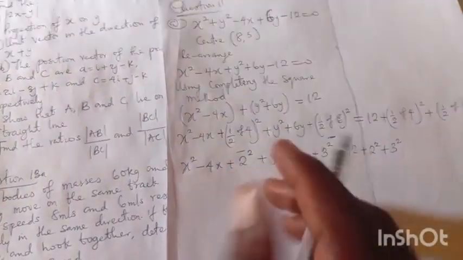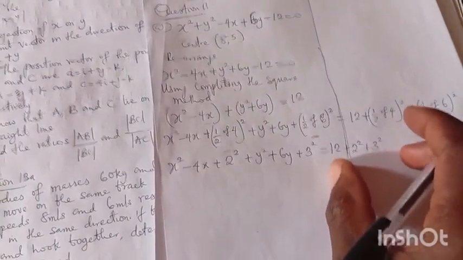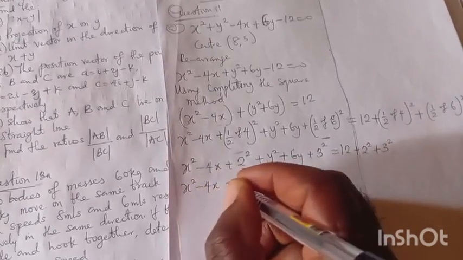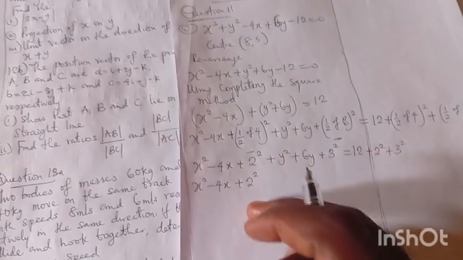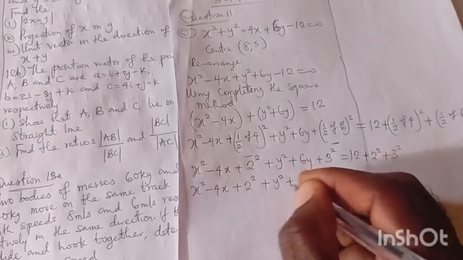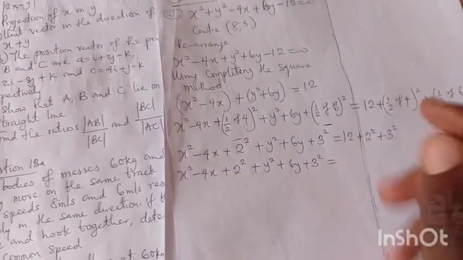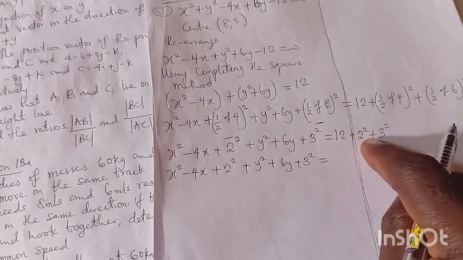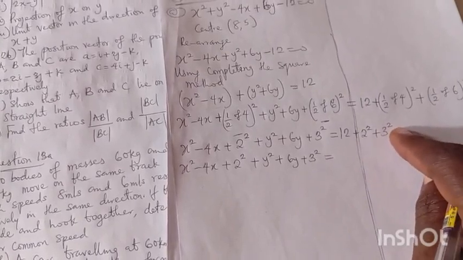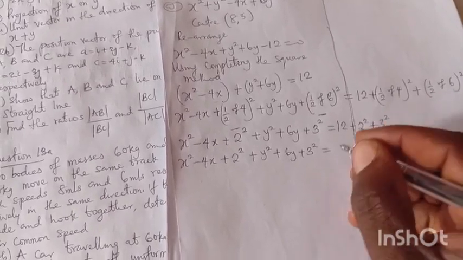So here we are now. Look at what I want to do next. Before I do something next, let me reduce the numbers by simplifying. I will have x squared minus 4x plus 2 square. You may wonder why this 2 square, I'm not turning into 4. I will tell you after this step. y square plus 6y plus 3 square equals 12. You know, 2 square is 4. And the 3 square is what? Is 9. 2 square is 4. 3 square is 9. Maybe you want me to write it down.